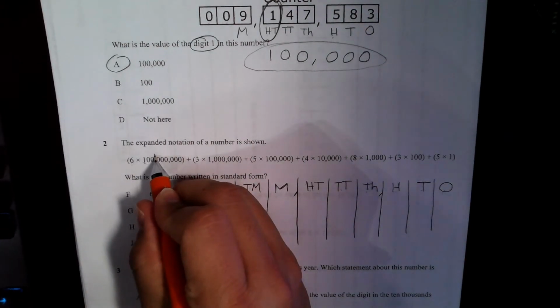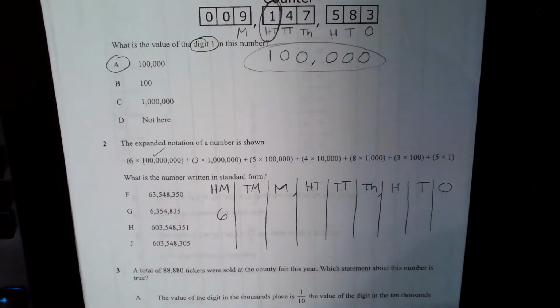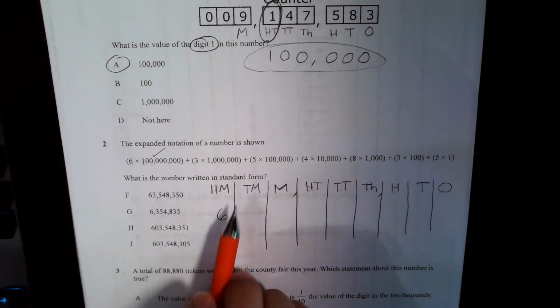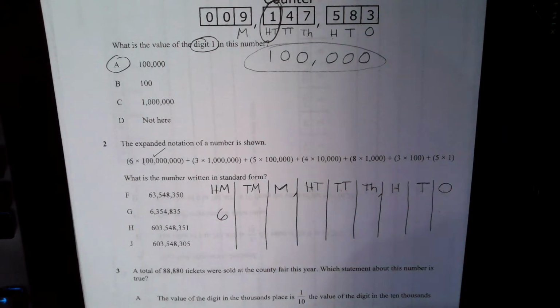I'm going to put a check mark on this. Tell myself I already did it. I did that first one. Then I'm going to look at the next number.